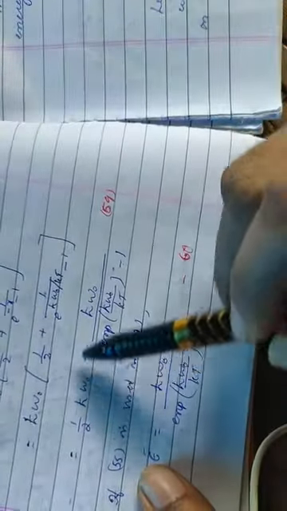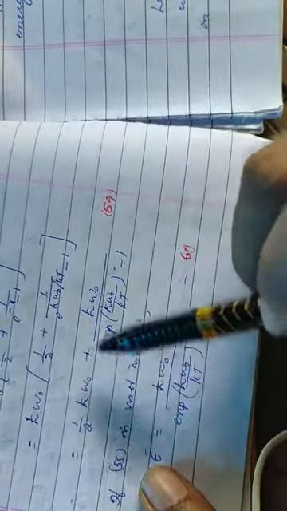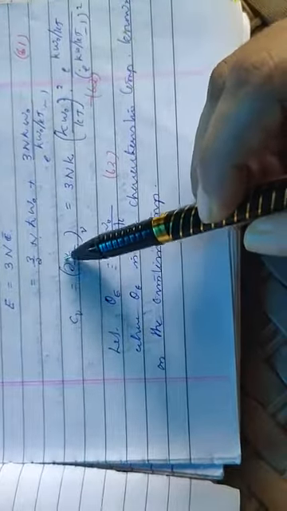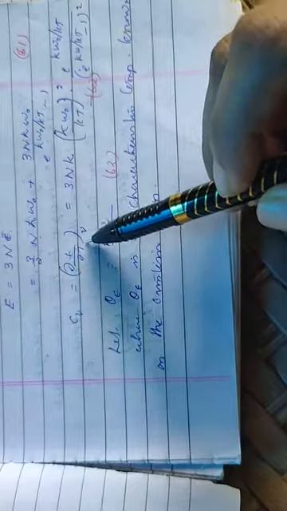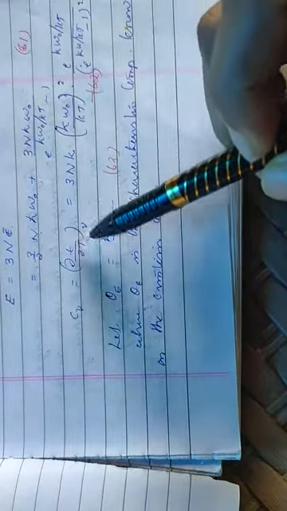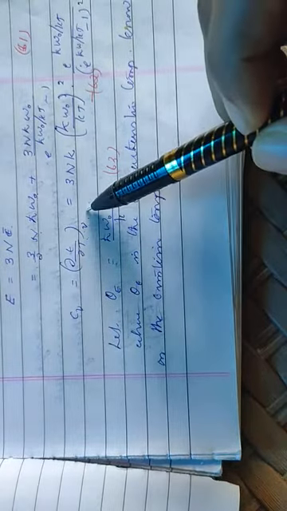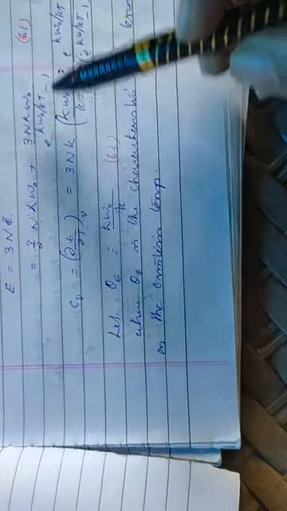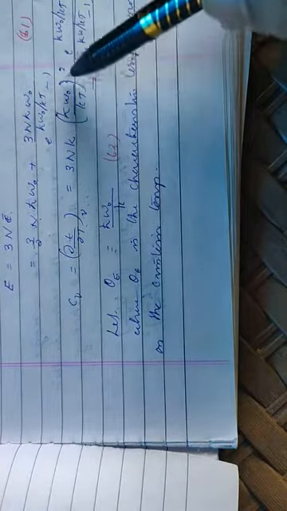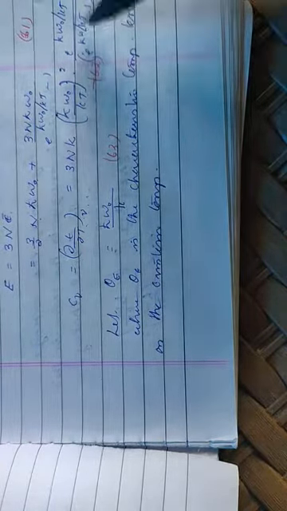This we obtain from this equation by multiplying with 3n. So the heat capacity is nothing but dou E by dou T at constant volume. We will get heat capacity from this expression by differentiating with T at constant volume. The first term will vanish and the second term will remain after differentiation with T like this.